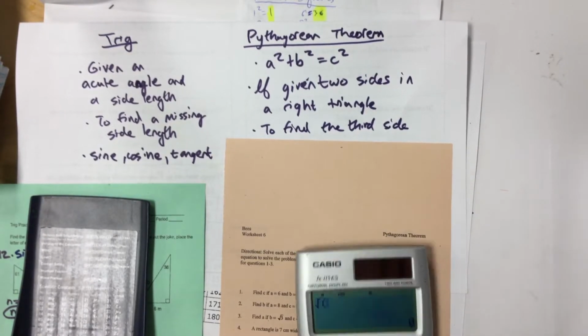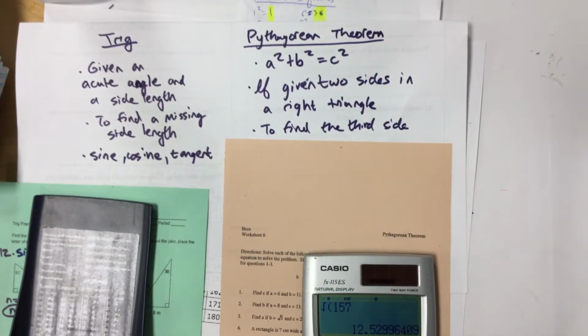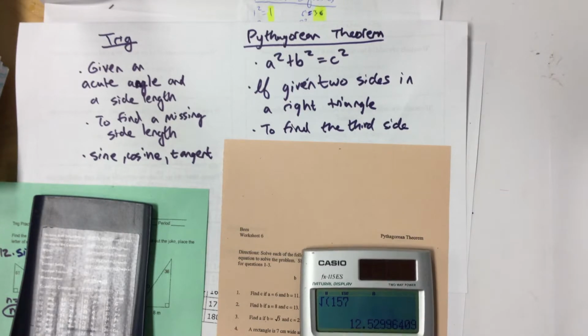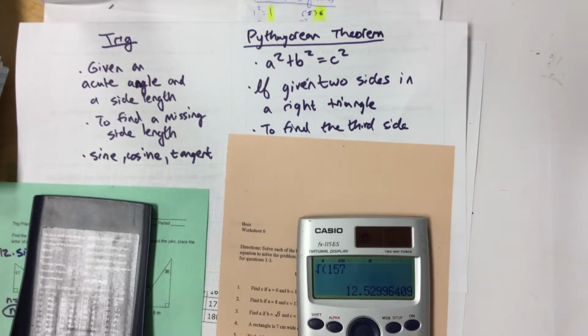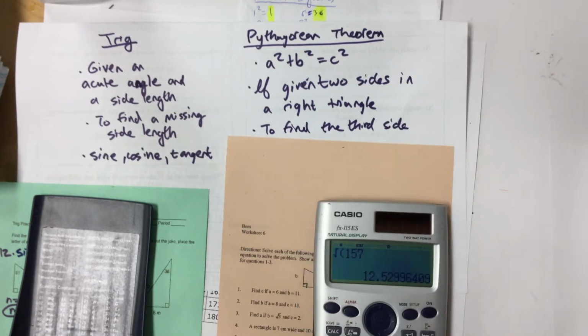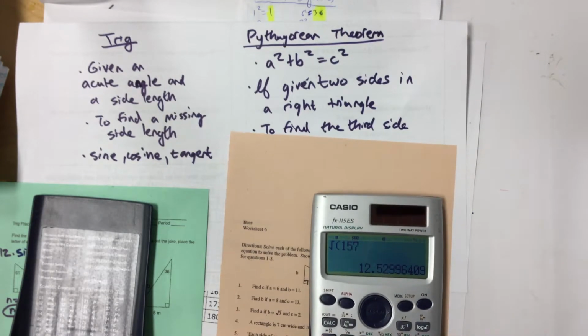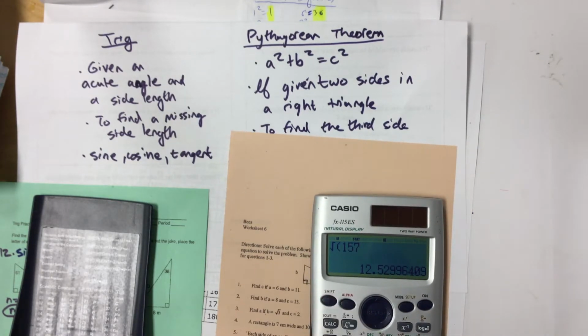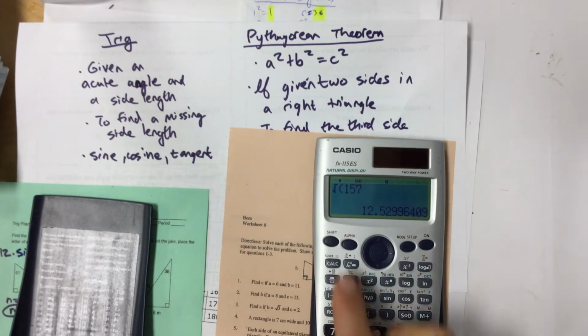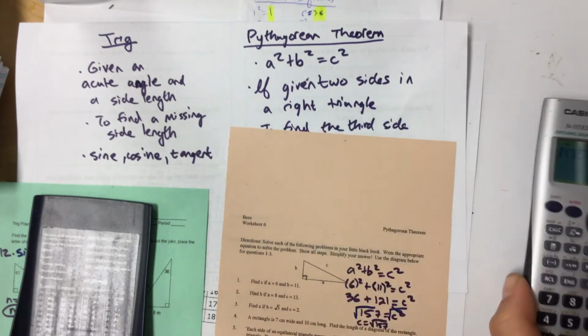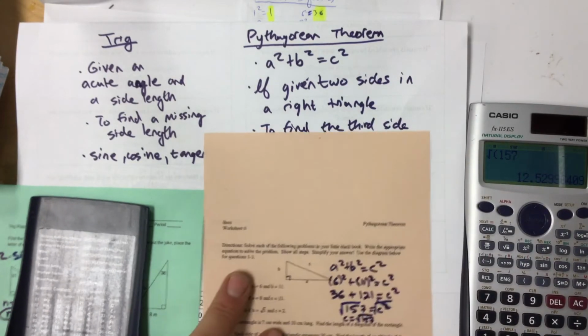So the square root of 157 is about 12.53. On your calculators, the gold ones, there's a second button and then an x squared button down on the left, and you'll hit second x squared, and there's a little radical sign there.